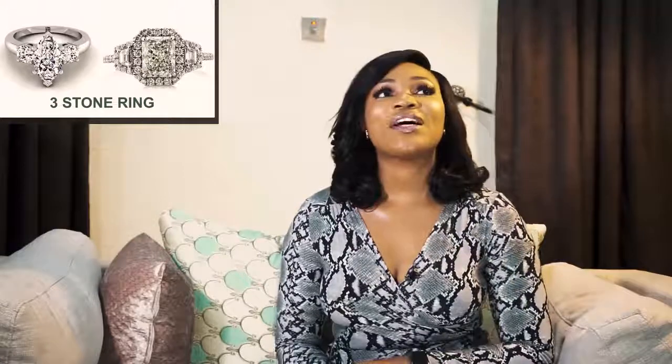So the next one is the 3-stone ring, or the side stone rings. So the 3-stone ring really signifies the past, present, and the future.